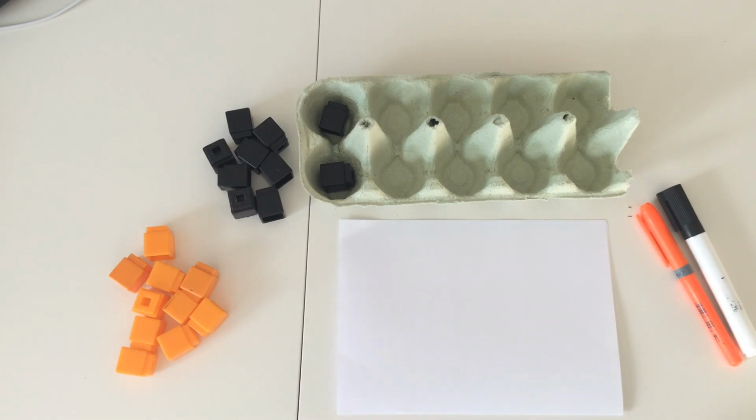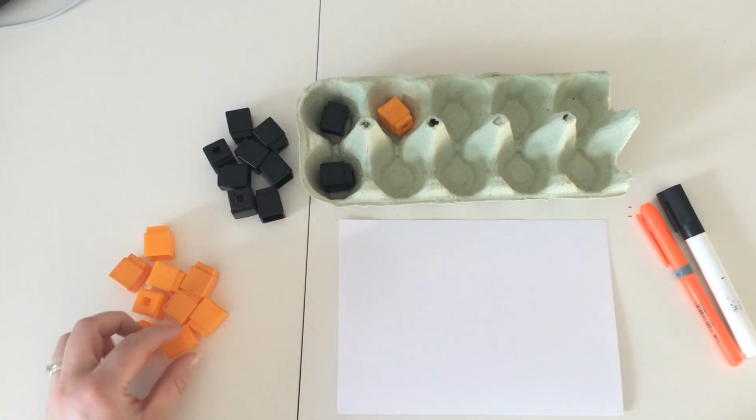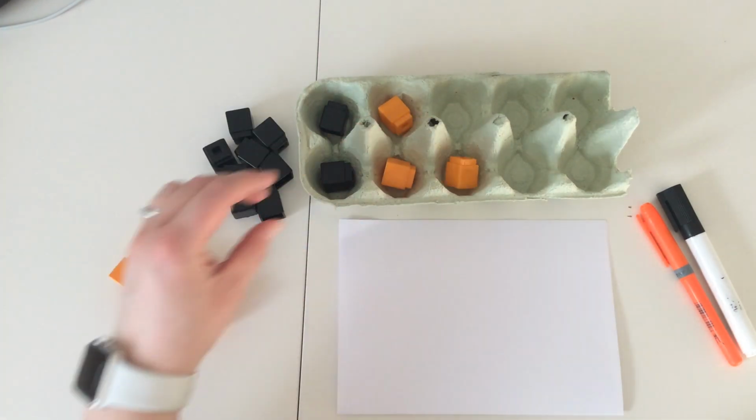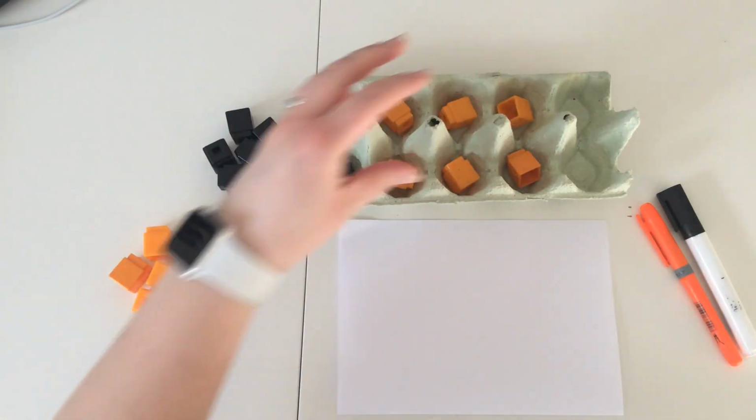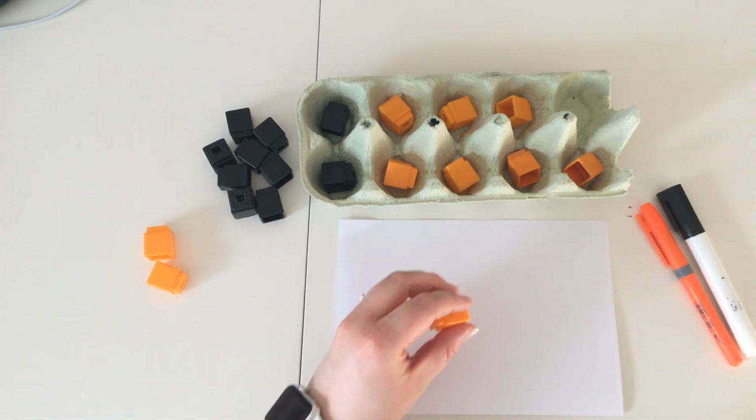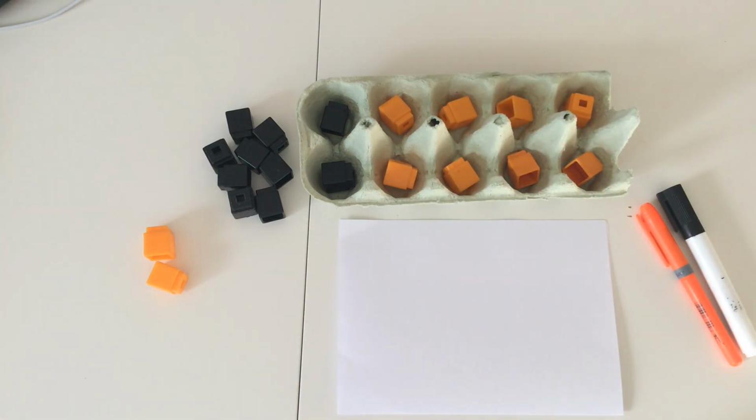Now to double check, I'm going to put my cubes in, and as I do that, I'm going to count. Can you count with me? 1, 2, 3, 4, 5, 6, 7, 8. Now hopefully you can clearly see the two colours showing us the two numbers that pair up to make 10.